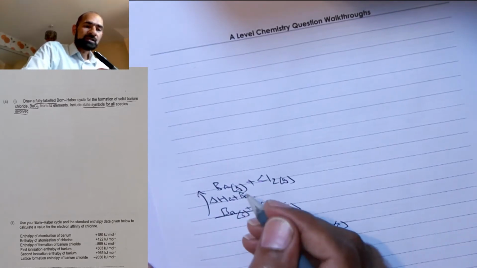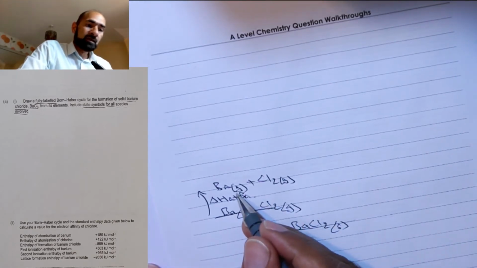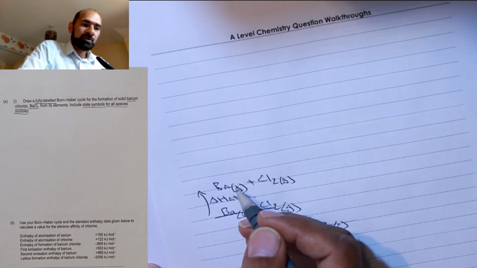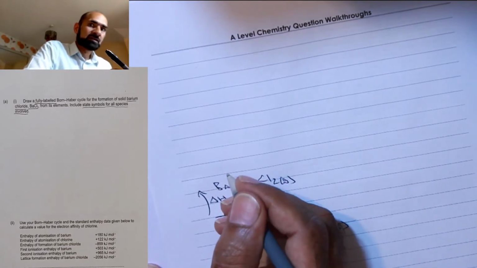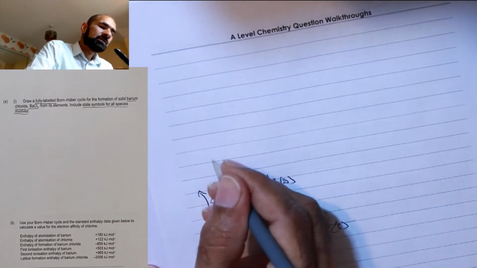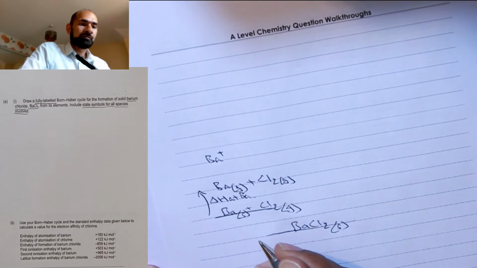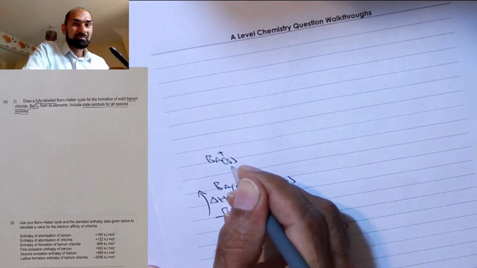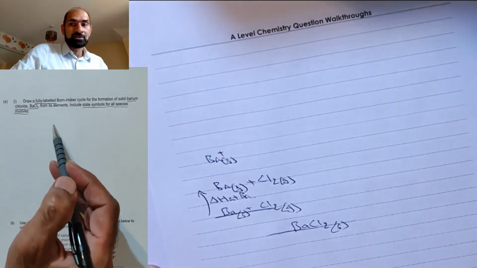Next thing that happens, and remember I can draw these lines here, but I don't need to. Now that I've got it atomized, it's still not ready to react with chlorine yet. So what I need to do is ionize it, in other words, remove an electron. So first ionization energy. The next thing I need to do is remove an electron from barium. And remember, state symbols. This is where most students lose marks because they miss out state symbols. And the question specifically states include state symbols for all species, yeah?